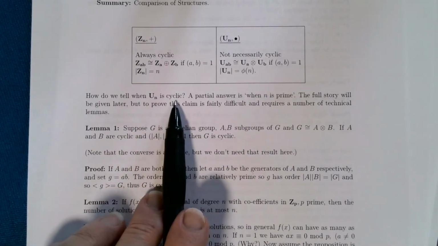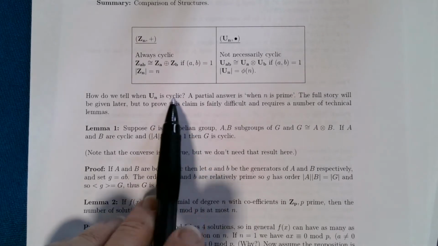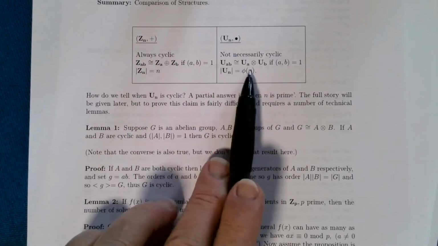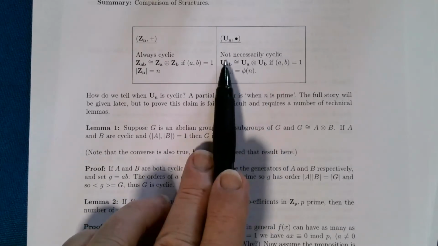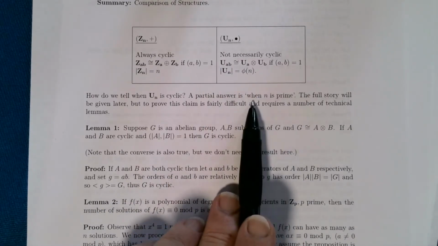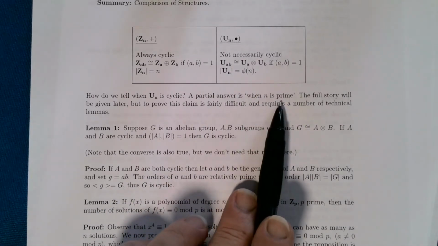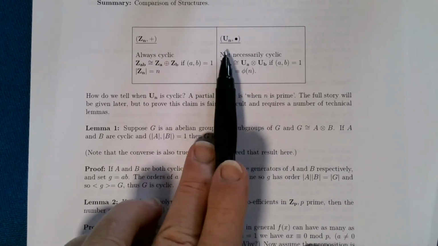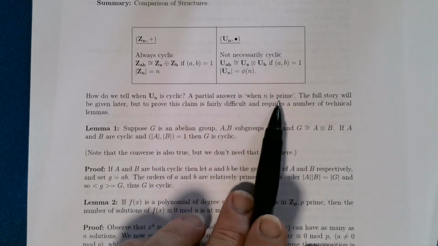We finished last time with a little summary of the structure of the Zn and the UN, and one of the things we've seen is that the U groups are not necessarily cyclic, and the question is when are they cyclic, and I mentioned that one partial answer is when n is prime. So what we're going to prove now is that if n is prime, then the U group is cyclic. Now the converse is false, as we'll see, but that's where we're going to be going.